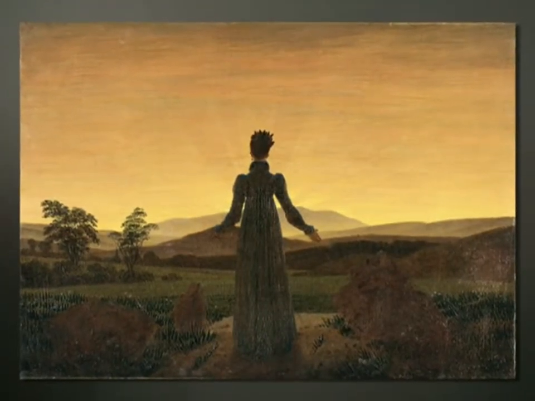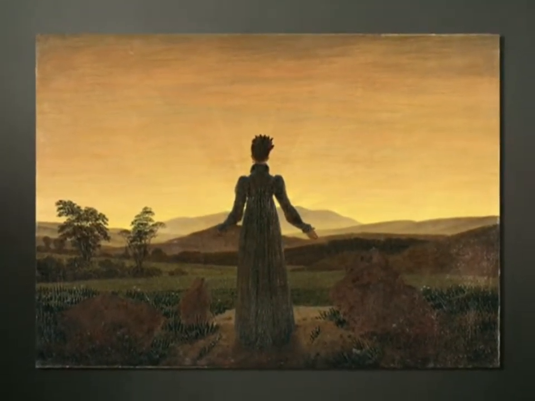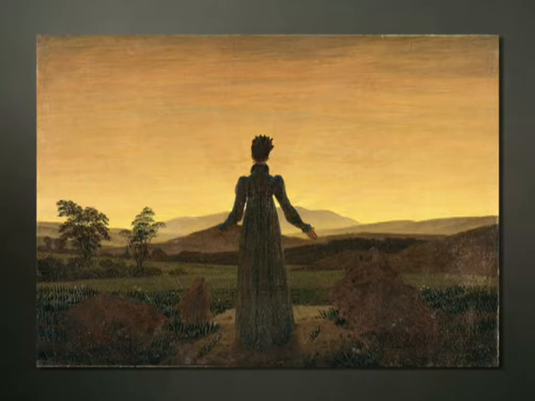We know that there's some debate in this painting as to whether the sun is coming up or going down, but we know definitely she's facing the sun because she casts a lovely shadow behind her.